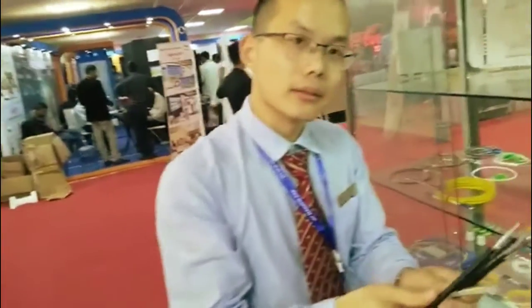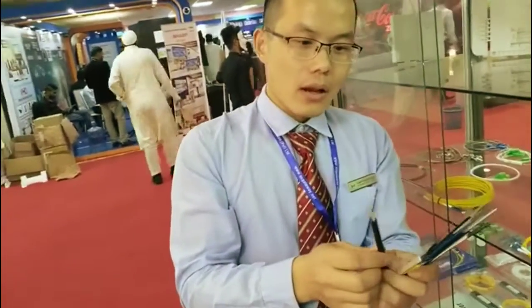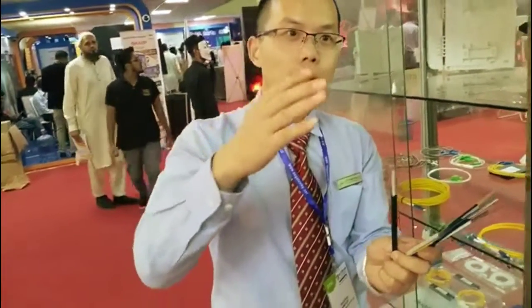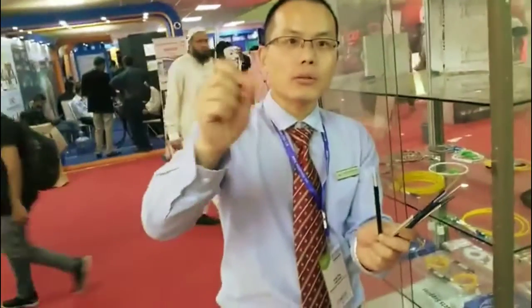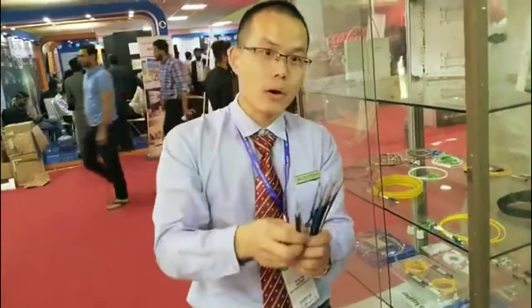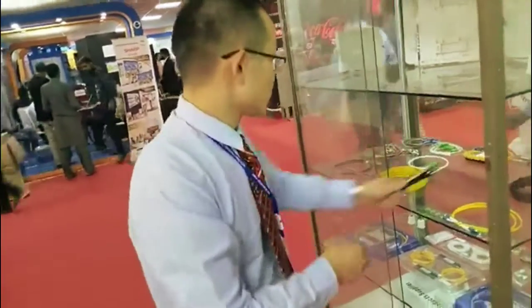So how many cores can a cable have? From one core to 144 and more. Different. Oh, that's good. So can you show us some other?